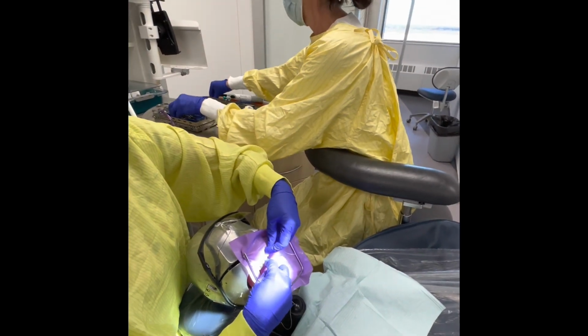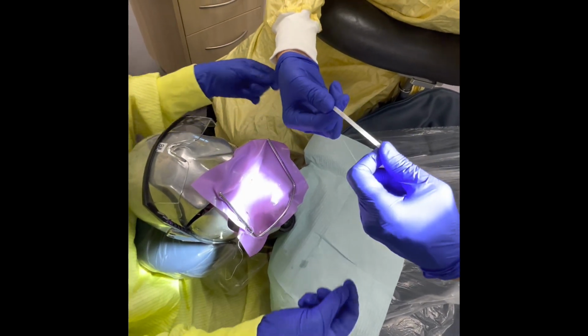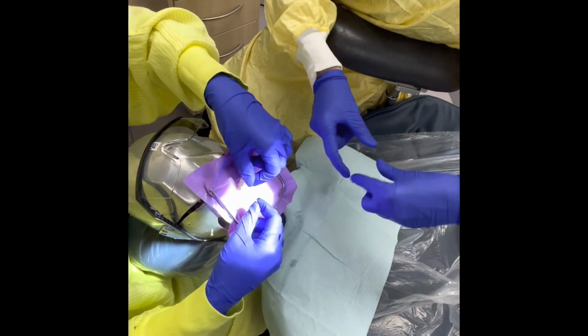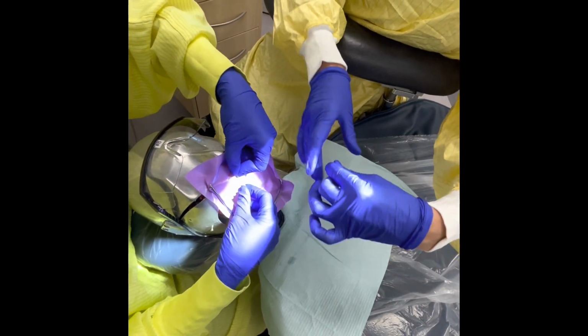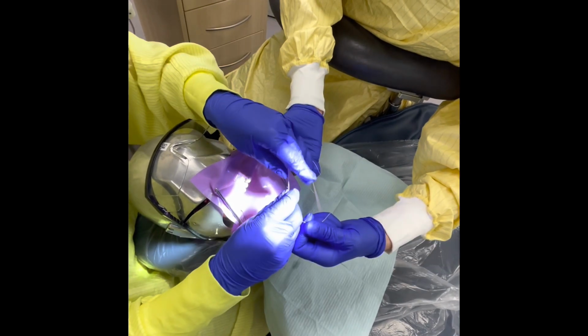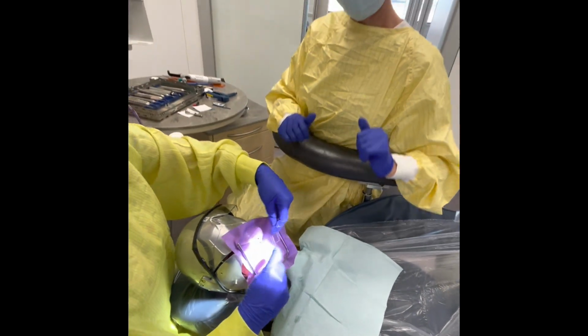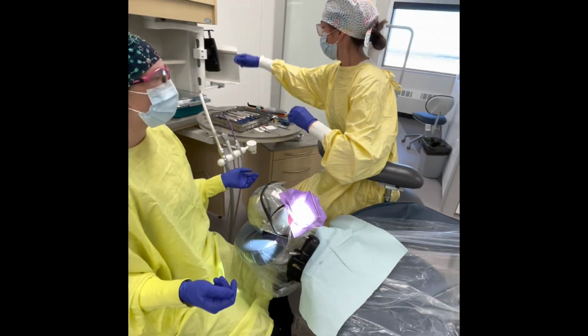Oh, it's a little rough, Stacy. Is it? Okay, I will give you a sandpaper strip then. So again, two-handed floss for the sandpaper strip. Then Stacy's going to flip her floss around and get ready to transfer it again. Take the strip and give me the floss. And how's that? That is perfect. Excellent. Okay, we are ready to restore the posterior.